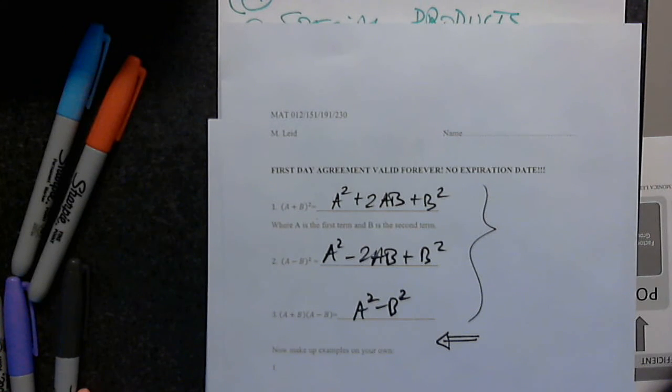So I'm here. How do I factor a squared minus b squared? Do you mean when given a question? Okay. Maybe something I should have said and I didn't say it.